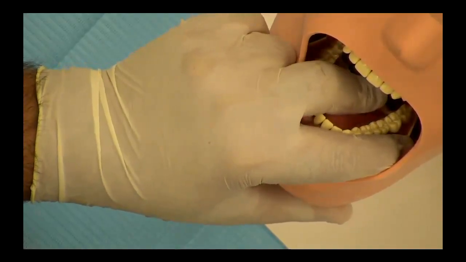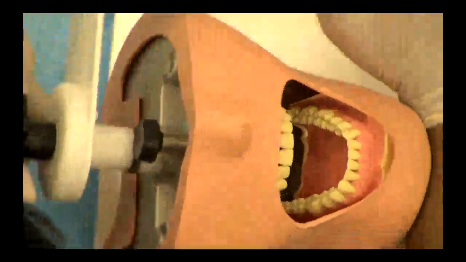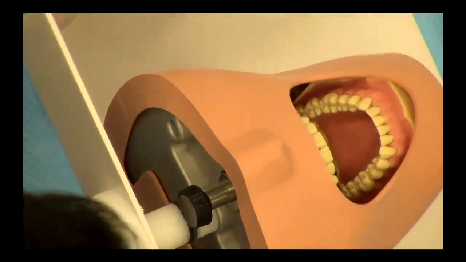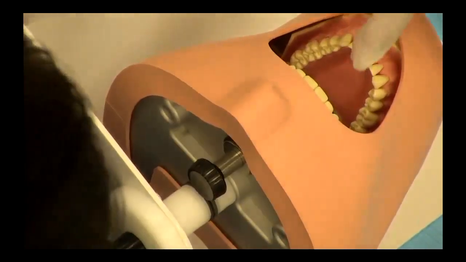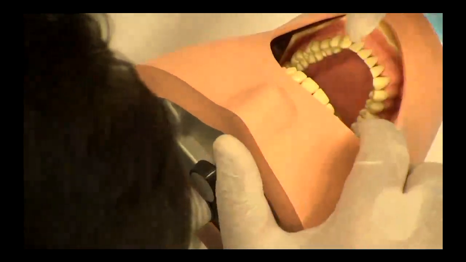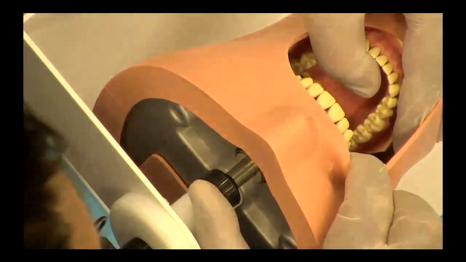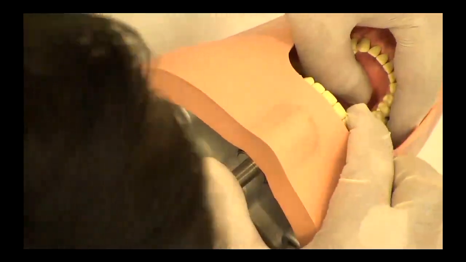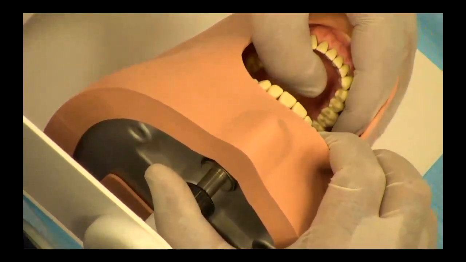Now, if you are a right-handed operator, as we discussed in the position of the extractions for the mandibular right posterior teeth, you will stand behind the patient, your forefinger on the buccal side, thumb on the lingual side, and these three fingers supporting the mandible.